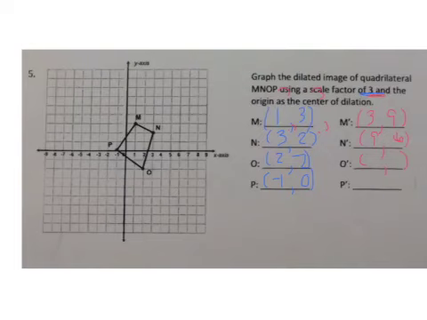And O prime, so multiply by 3. 2 times 3 is 6, and negative 2 times 3 is negative 6. And P prime, so negative 1 times 3 is negative 3, and 3 times 0 is 0.